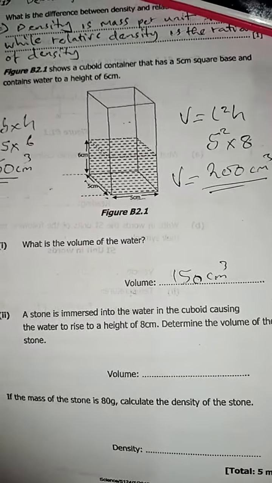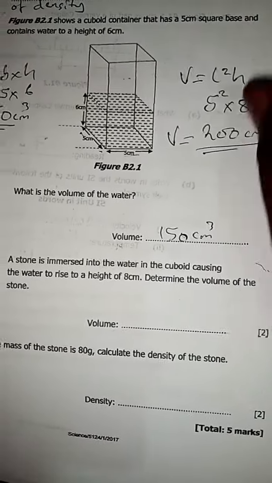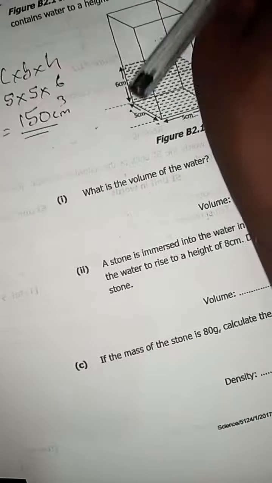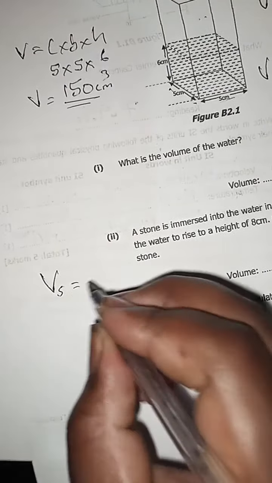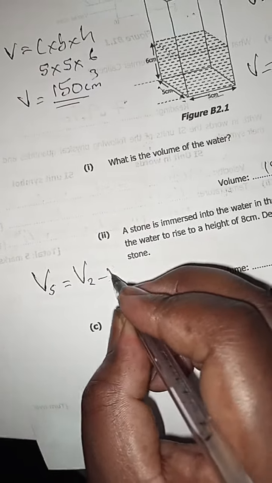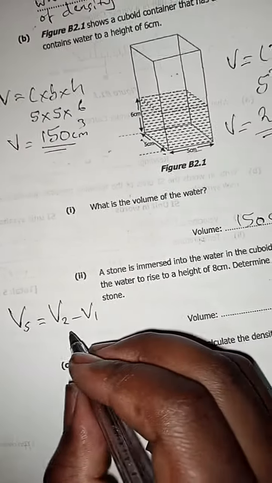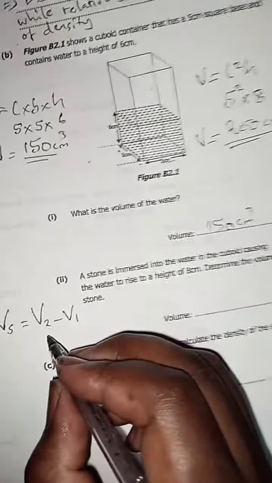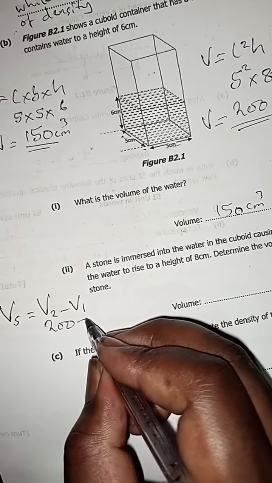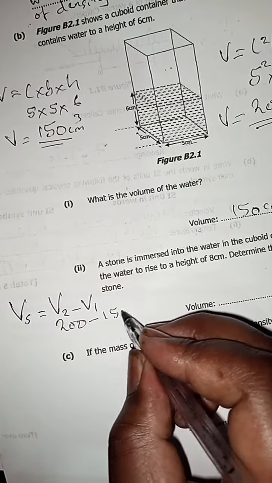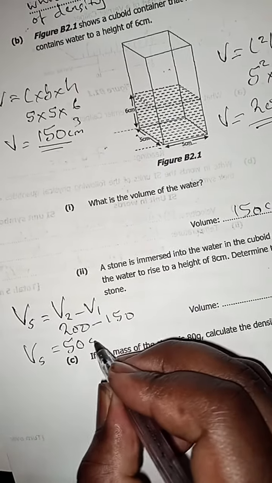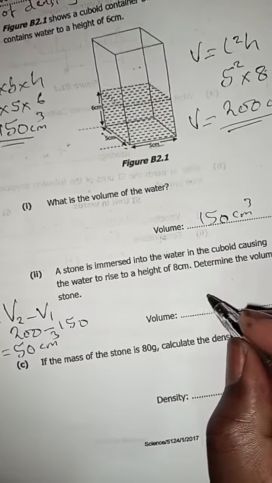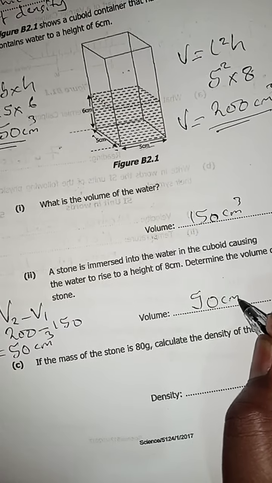But how are we going to find the volume of the stone? To find the volume of the stone, I have to do this. The volume of the stone is equal to V2 minus V1. So the volume of the stone is 200 minus the volume of water, 150. So subtracting, the volume of the stone is equal to 50 cubic centimeters.